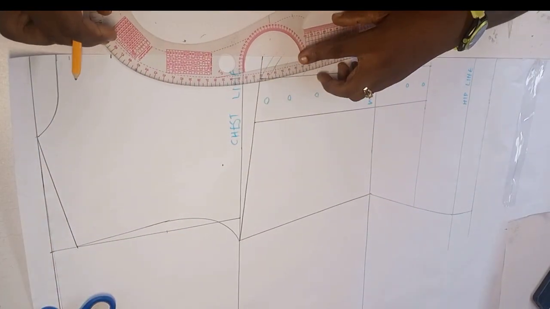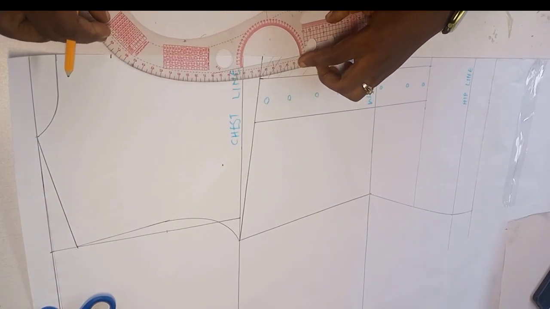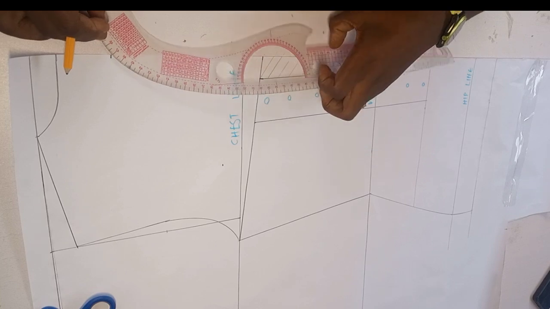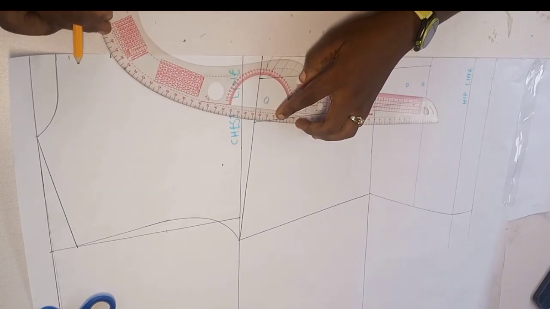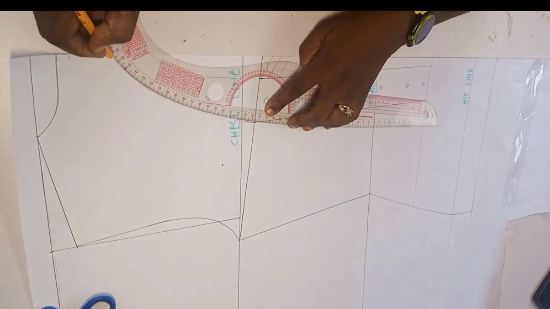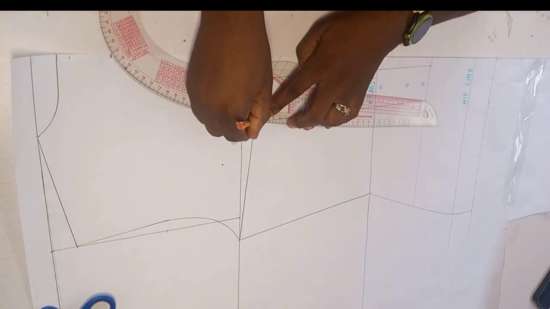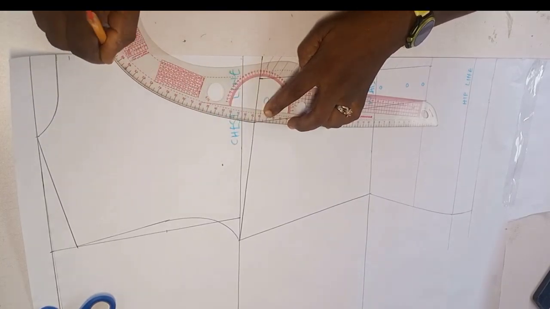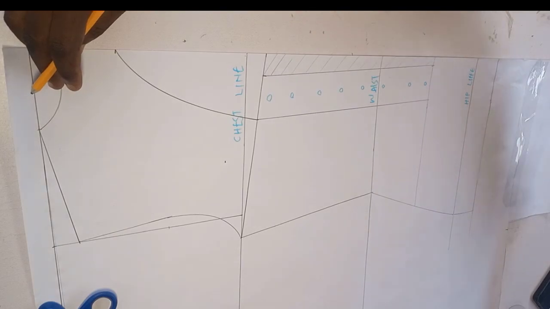Now from the 2 inches mark, I'll go ahead and connect to my lacing bar. That's the part for the highlights. I'll go ahead and connect it like so. So this will serve as an opening at the center back.